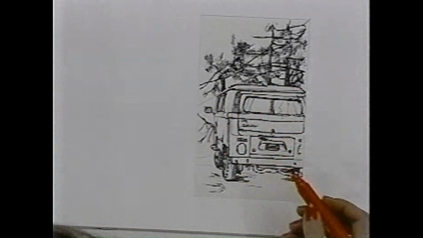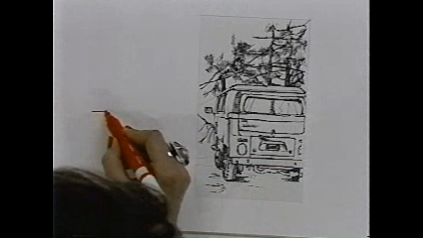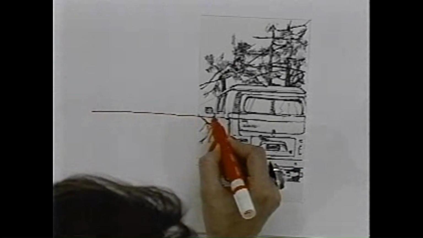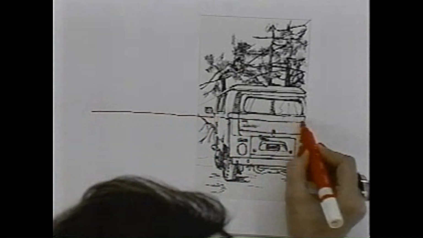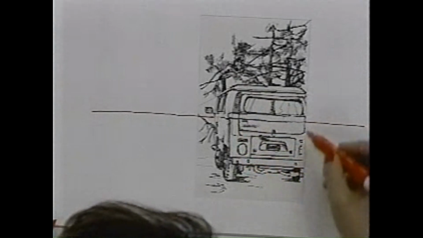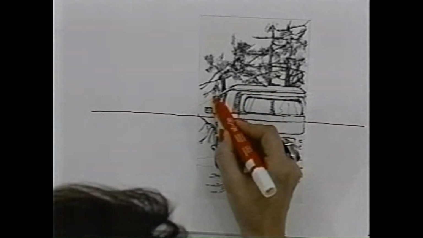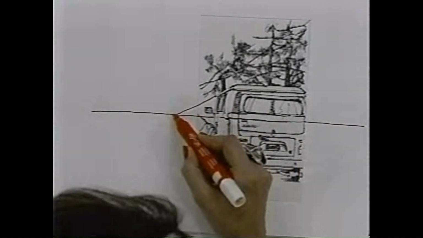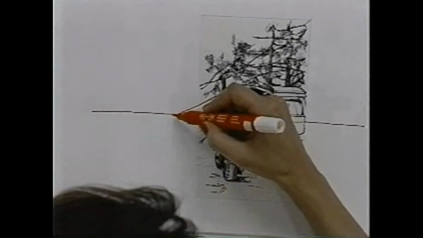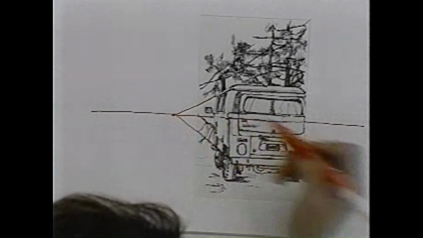To start drawing this car, we first draw our horizontal, or eye line. You see, everything is horizontal on the eye line. Then we draw the box and the converging lines from the top into our vanishing point and from the bottom also into our vanishing point.